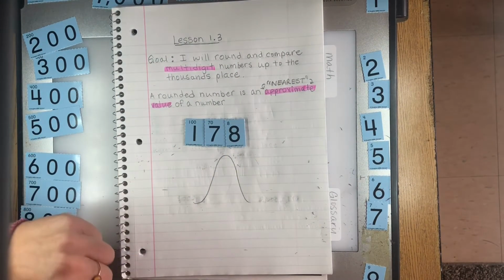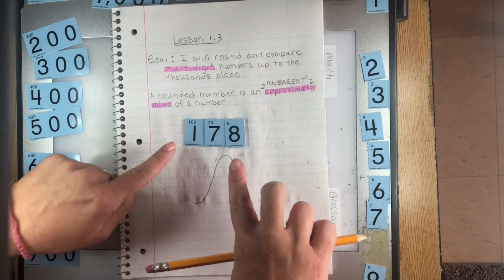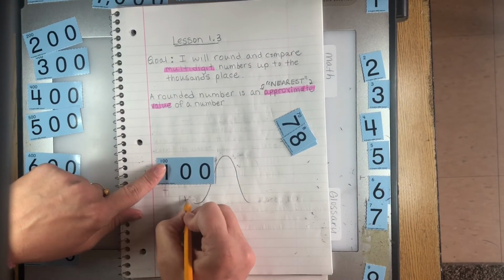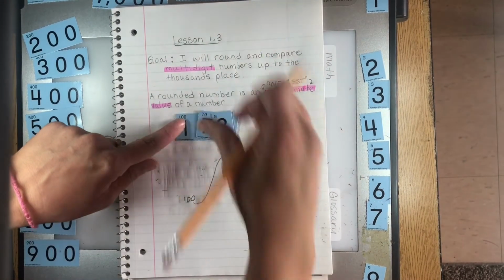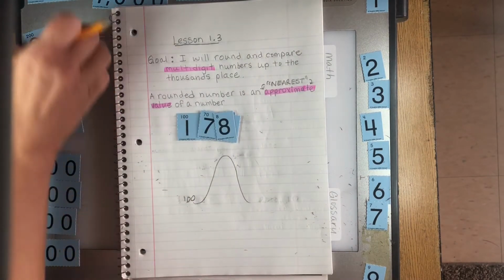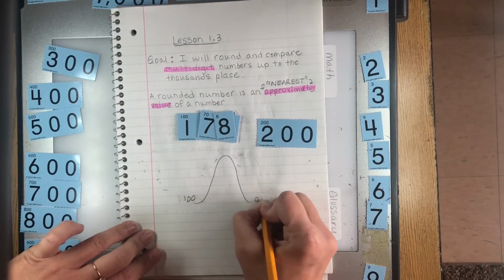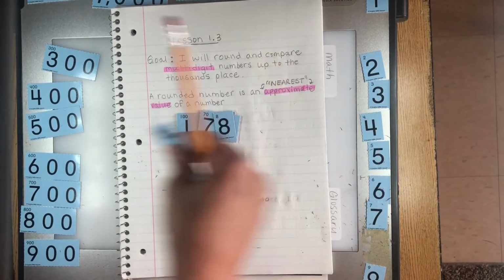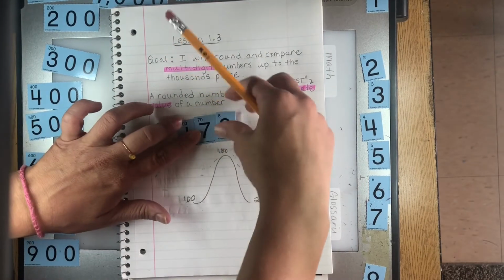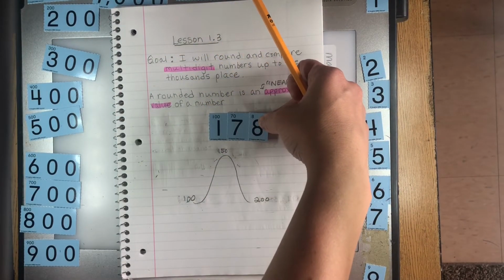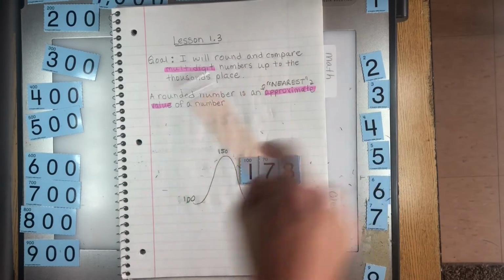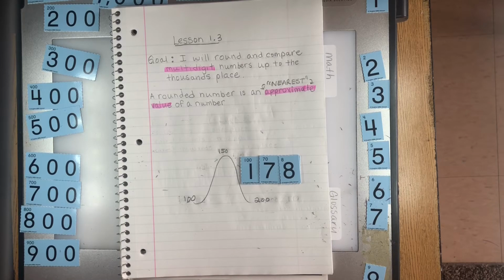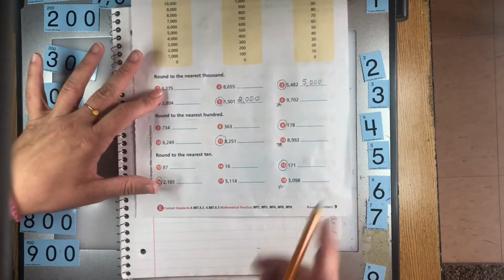So I want to know which hundreds this is closest to. Is it closest to 100? Or the next 100 up would be 200. Is it closer to that one? In the middle of 100 and 200 is going to be 150. Okay. So where would 178 fall on that? Well, it's going to go over here. It's between the top of the hill and here. So 178 rounded to the nearest 100 is going to be 200.